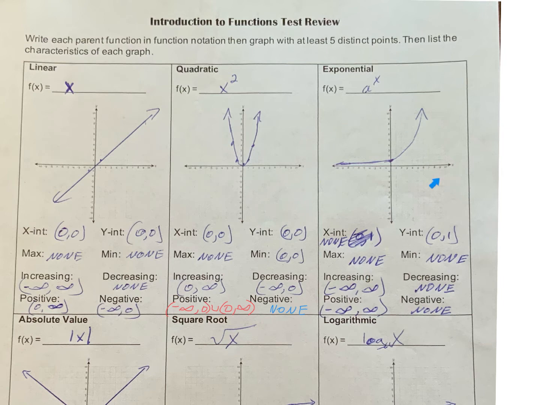Now, all of these are asking similar things, so I don't know that for the sake of time I need to go over absolutely every answer, but the x-intercept is where the graph crosses the x-axis, so this one does not have one because of the horizontal asymptote. It doesn't have a minimum or a max, okay? And then, of course, the increasing, decreasing, you can see the answers here. So take a look at some of these answers. I will zoom in on them.